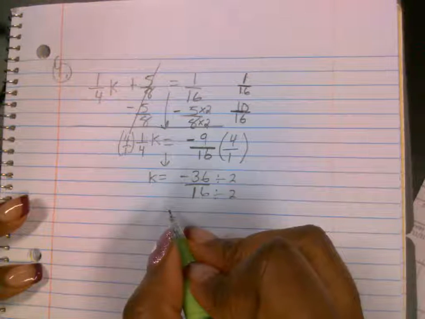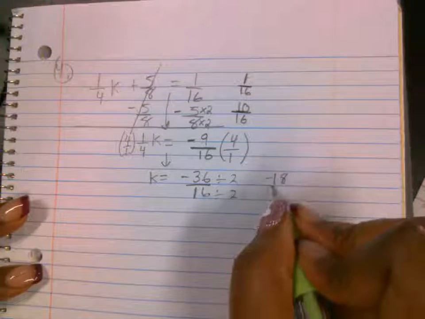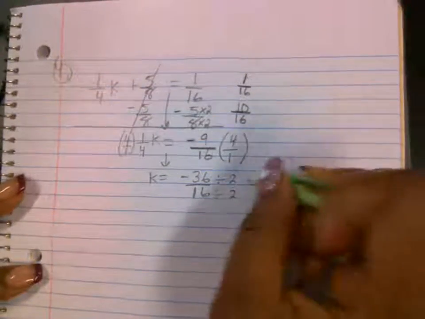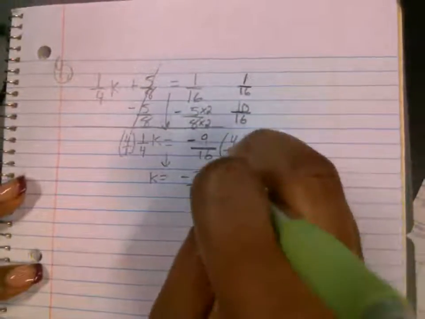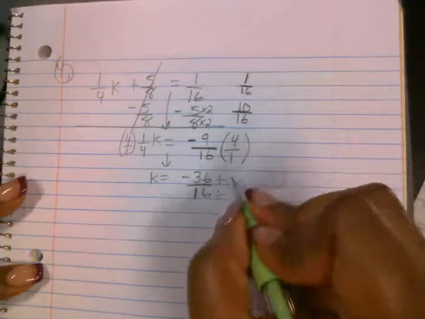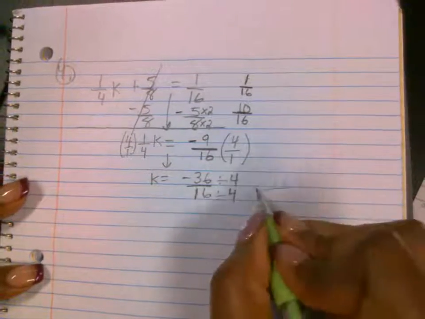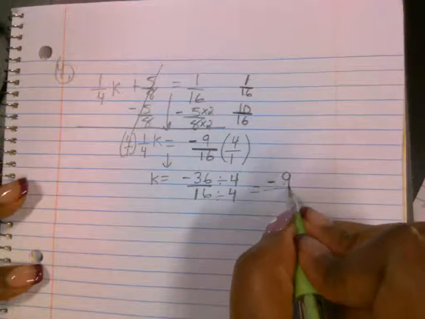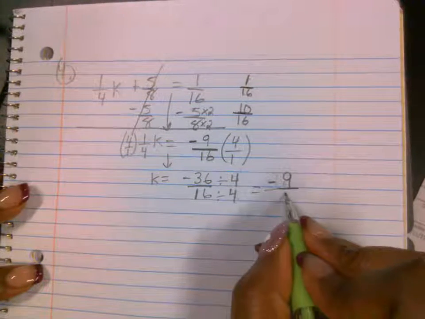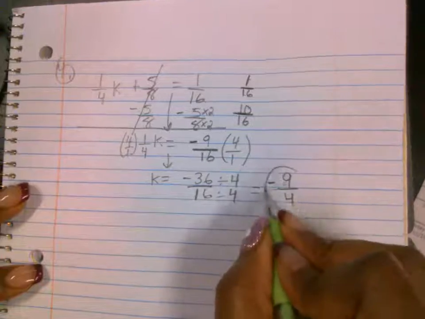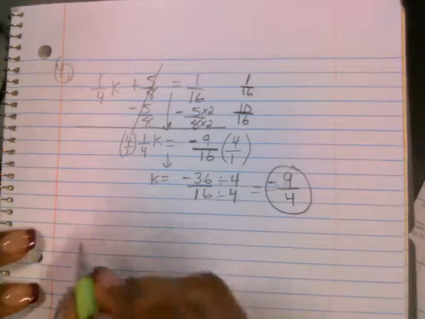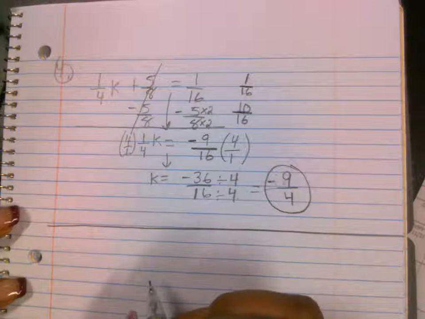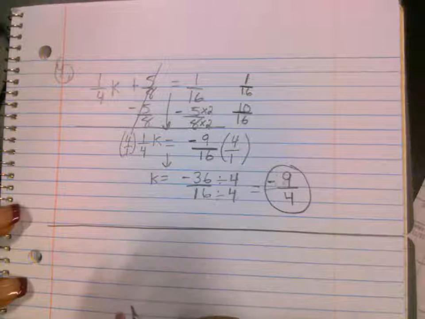Negative 18 over 8. Can we reduce that? Is there another number we can use that's bigger? 4. Okay. So what does that give us on the top? Negative 9 on the top over 4. This is our answer. Any questions about that problem?